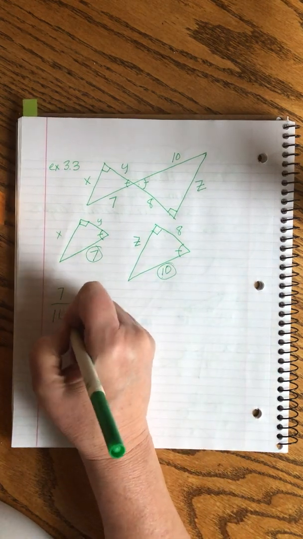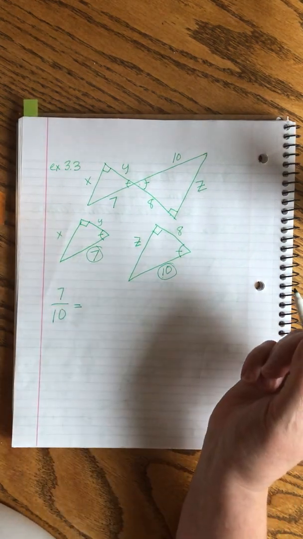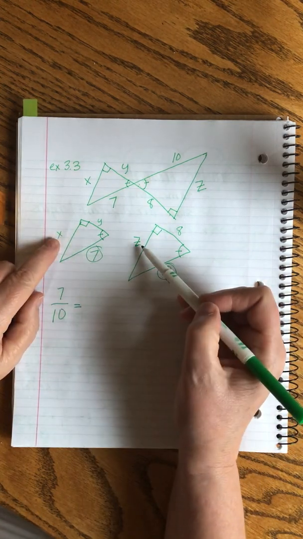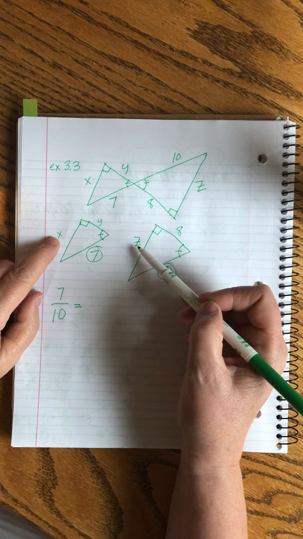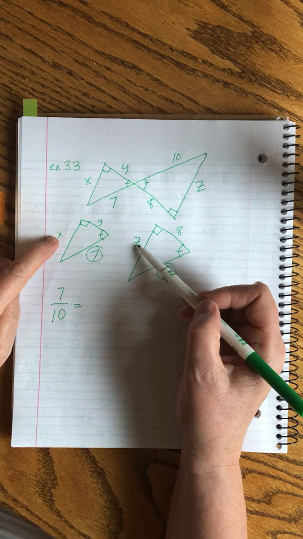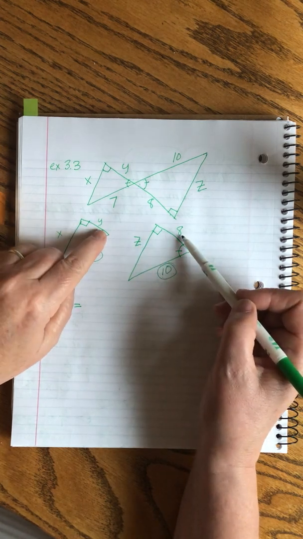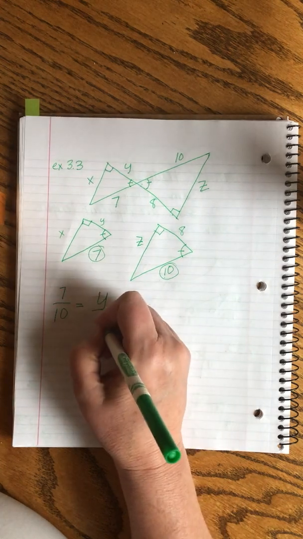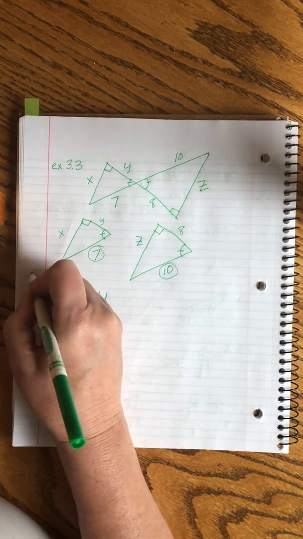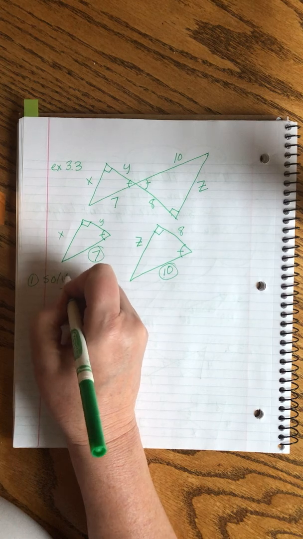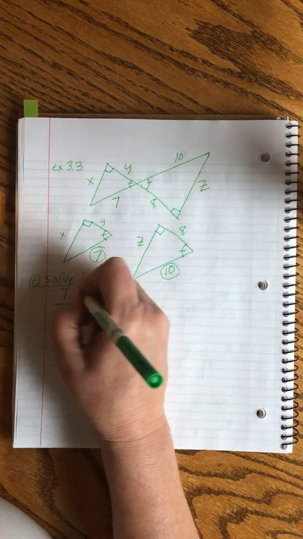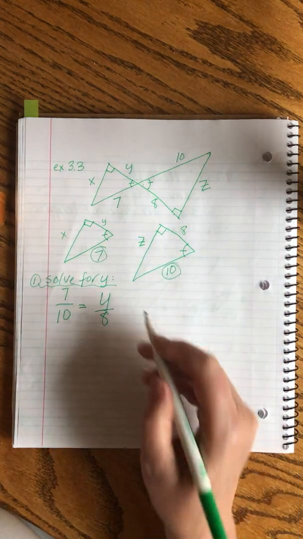7 over 10 equals, now when I look at the X, I see X matches with Z. That's gonna cause me a problem, isn't it? So I don't wanna do that first. What I wanna do is solve for Y first, because that looks nice and normal. So I'm gonna put Y over 8. So step 1 is to solve for Y. Okay, because I know I can do that using my old method.